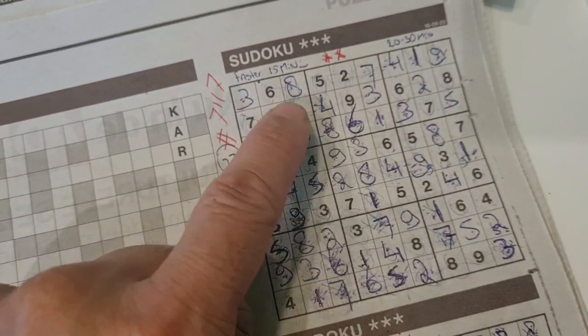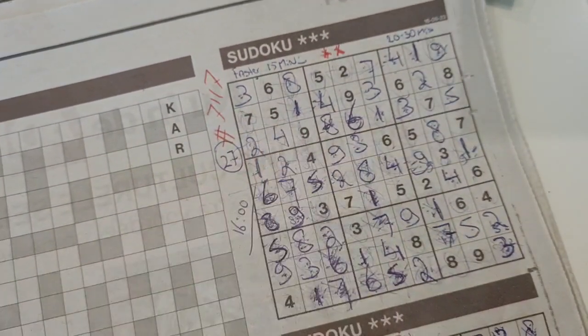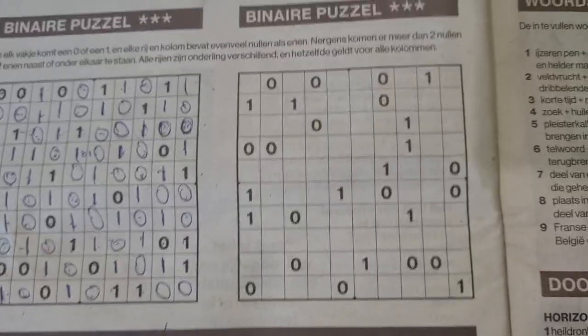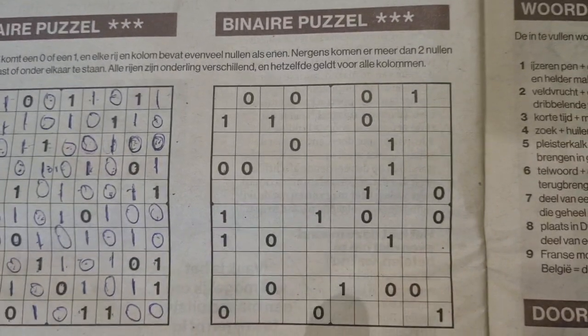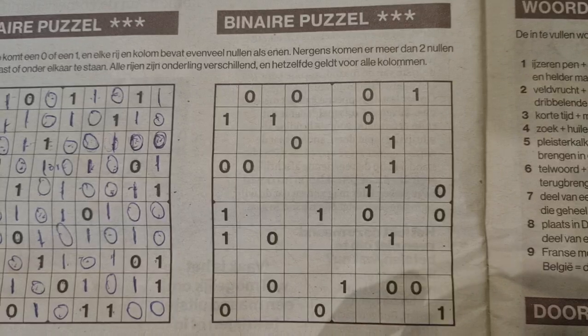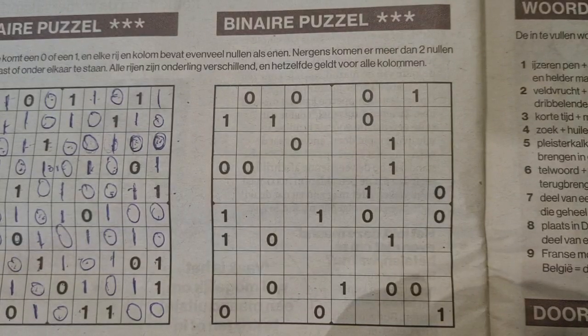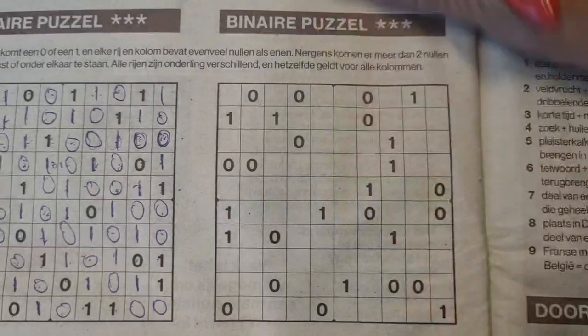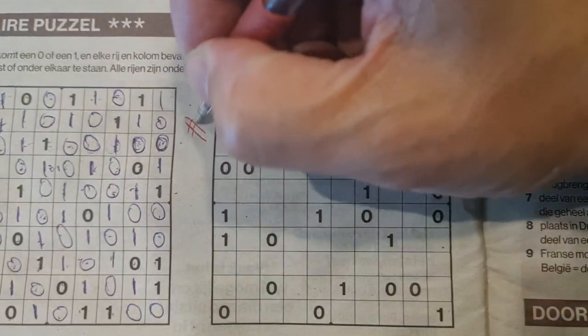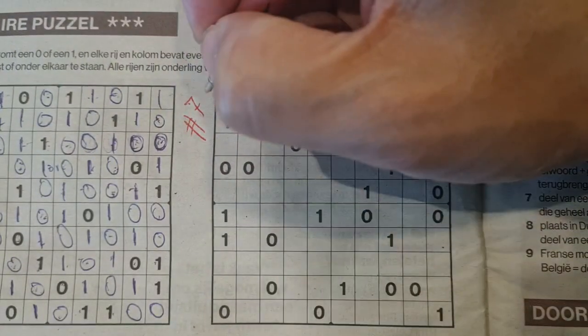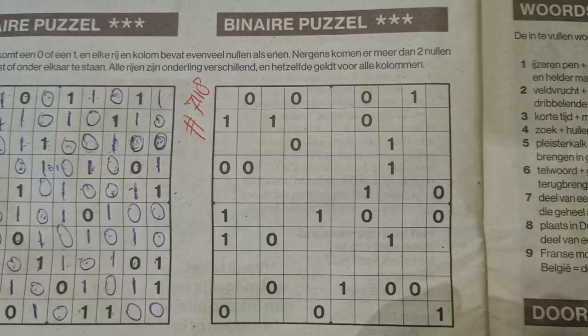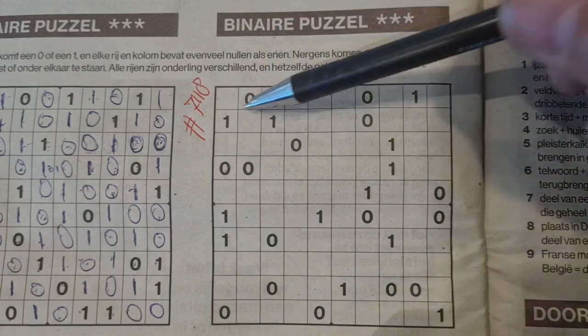The 3 stars, well, it should be a 2 stars puzzle, and we have here the binary puzzle, last puzzle in the puzzle page, and this one will be number 7118. Before I start, I always count the printed digits.